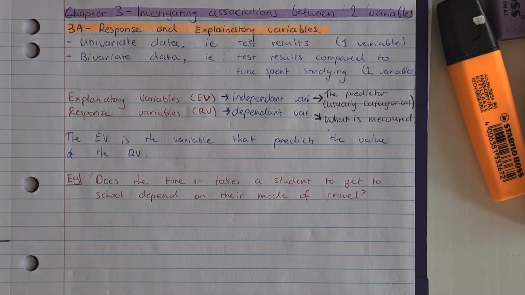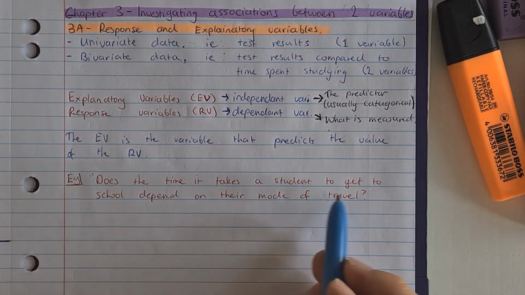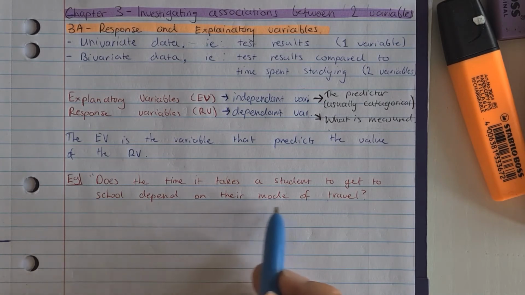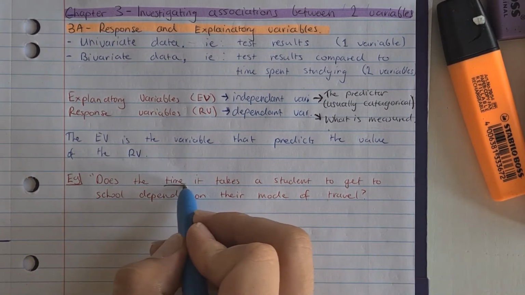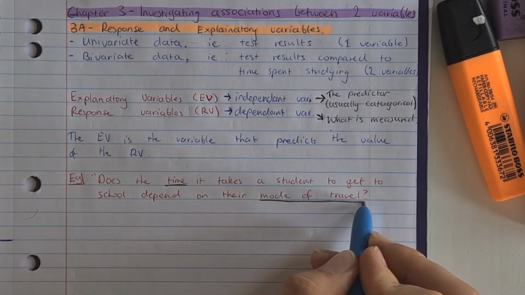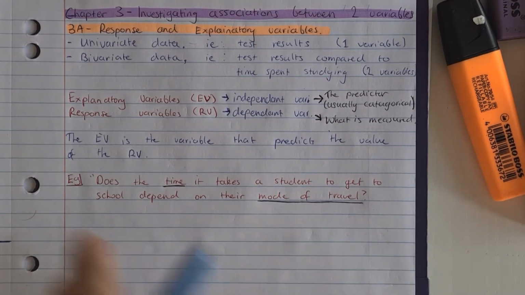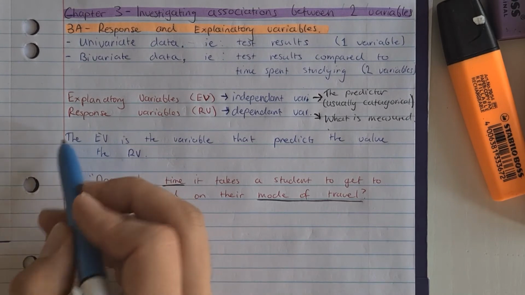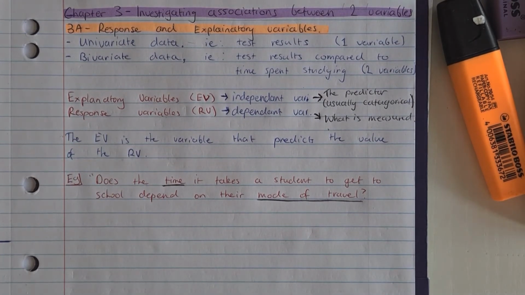Best way to explain this is through an example. We've got, does the time it takes a student to get to school depend on their mode of travel? The two variables we've got here are time and mode of travel. We have to figure out which one is our explanatory variable and which one is the response variable. Now, I think there's two ways we can approach this. We can try to fit these two variables into this sentence structure and see which way works best.